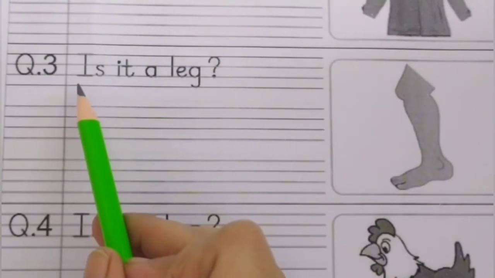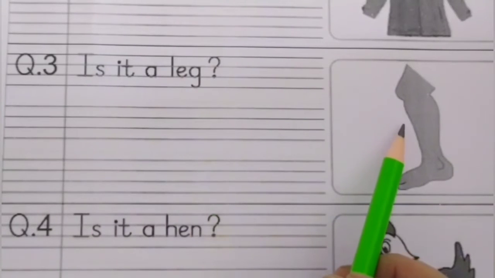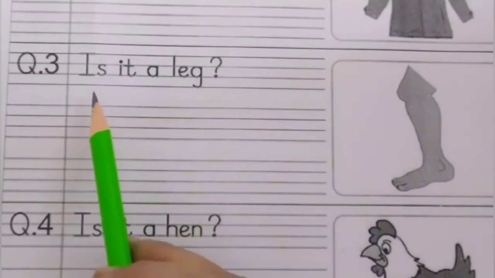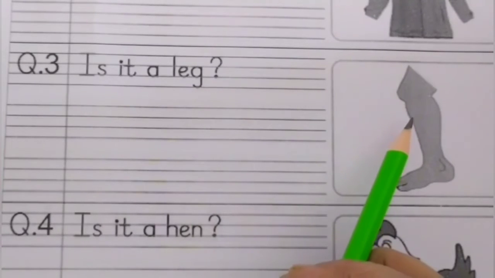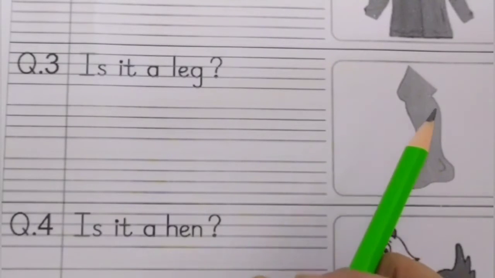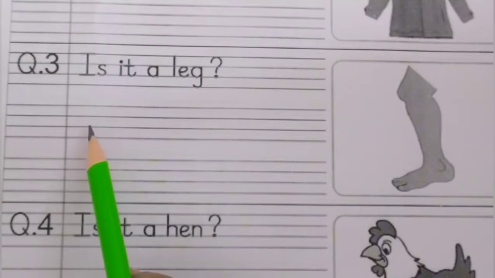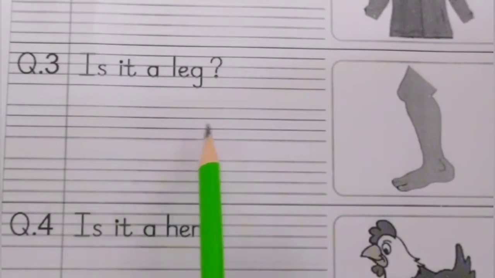Now, question 3. Look at the picture. Is it a leg? So the answer will be yes, as the picture is of a leg. So the answer will be yes, it is a leg.